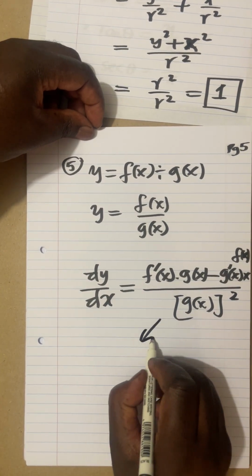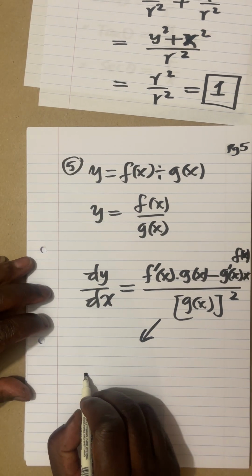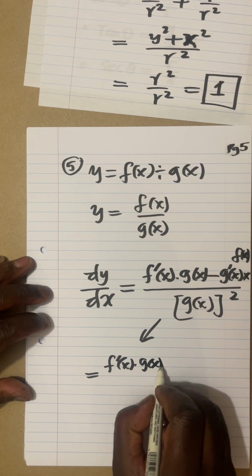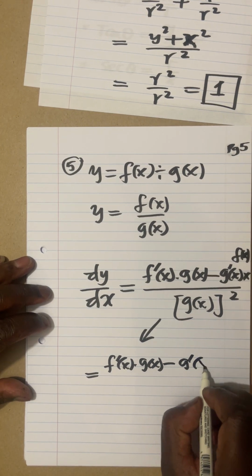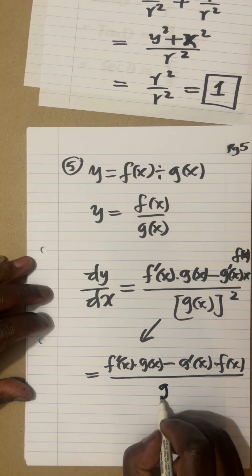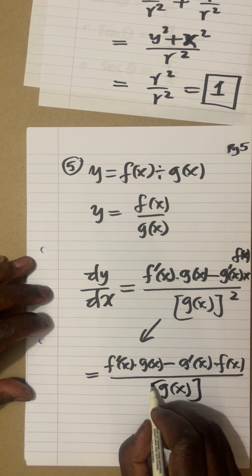Let me rewrite this in a better space. That is exactly equal to f prime of x times g of x minus g prime of x times f of x all over the square of the denominator, g of x all squared.